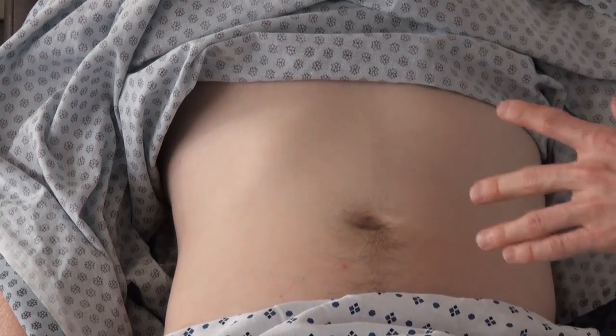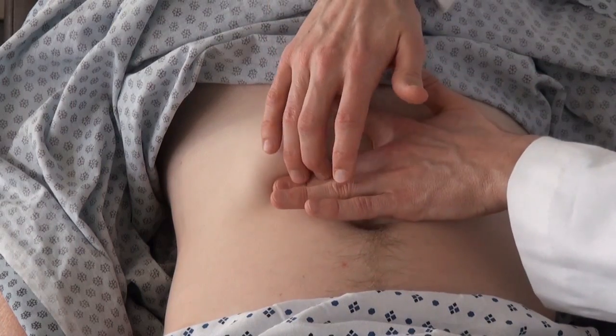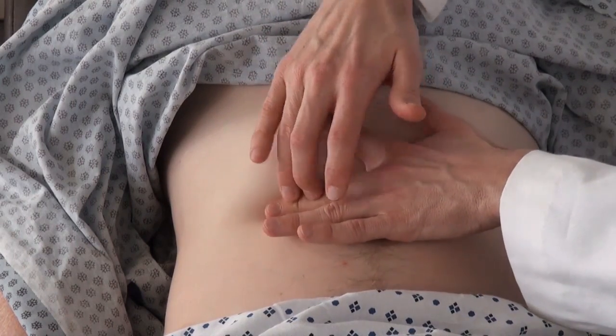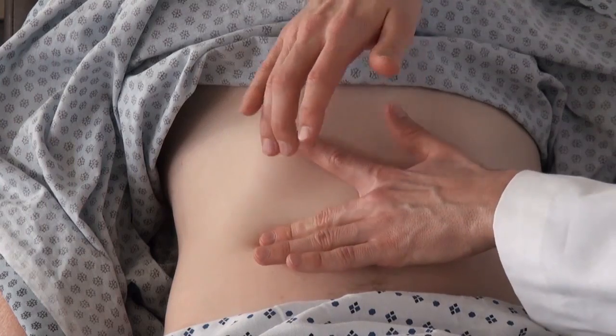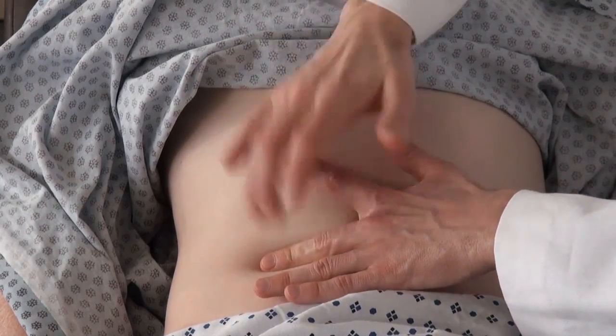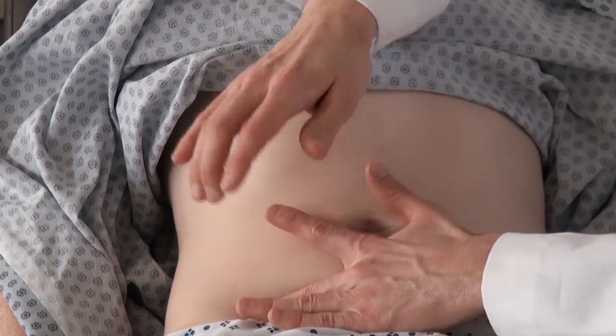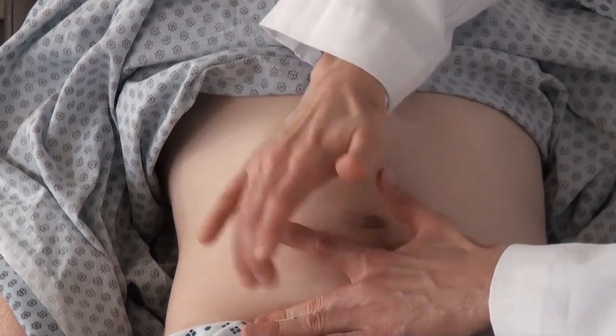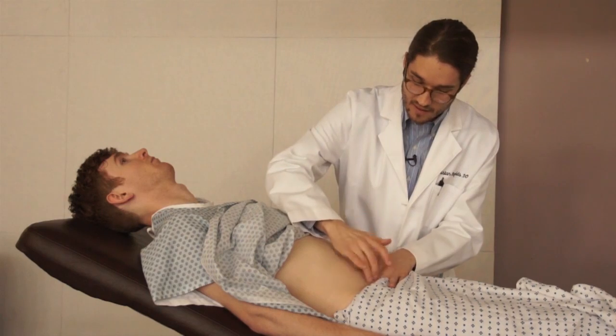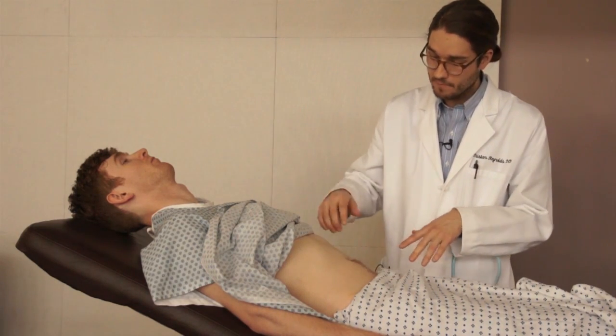And by performing this percussion before I palpate, I should get a good general idea of the kind of things that I will feel, whether they be more dense structures or less dense structures, under my hand when I go into palpation. Anybody who has peritoneal inflammation, this may be irritating to them, and you may not be able to perform it.